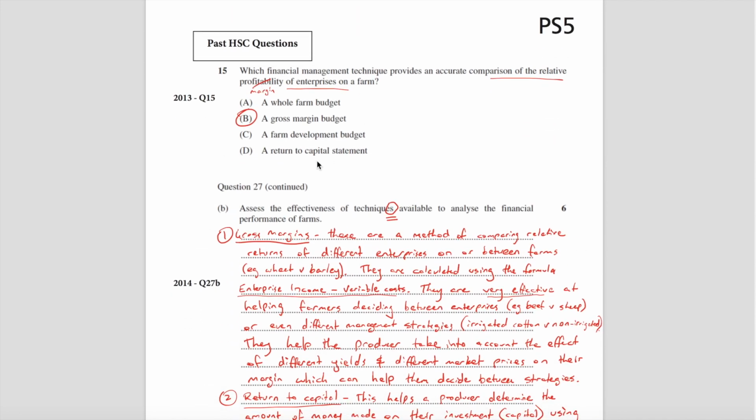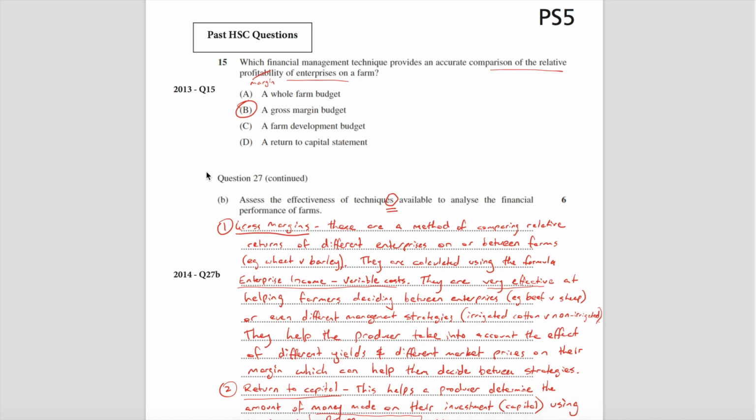In 2013, there's a question: which financial management technique provides an accurate comparison of the relative profitability of an enterprise? Now, gross margins don't show you profit because they don't include tax. So I think this question was worded poorly, and it would be better if it said comparison of the relative margin of enterprises on a farm. And the answer in that case would be gross margin.